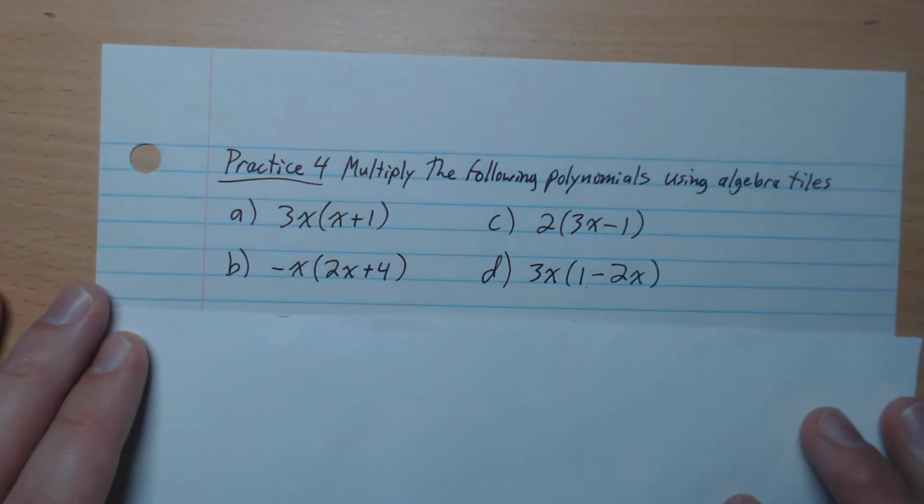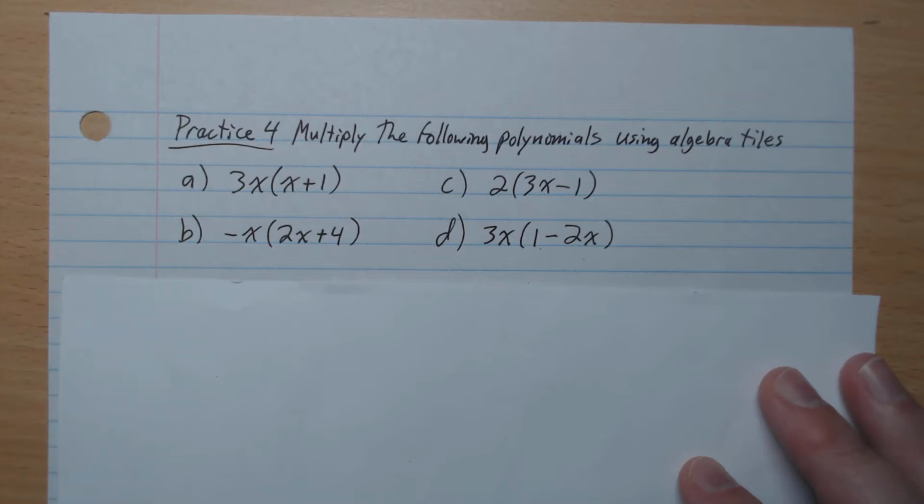Okay, time for some practice. Multiply the following polynomials using algebra tiles. Go ahead and pause the video and answer that.